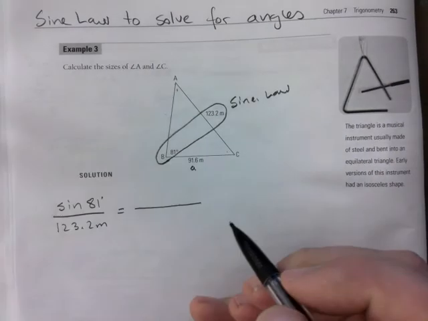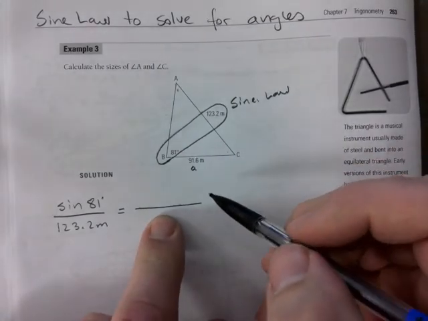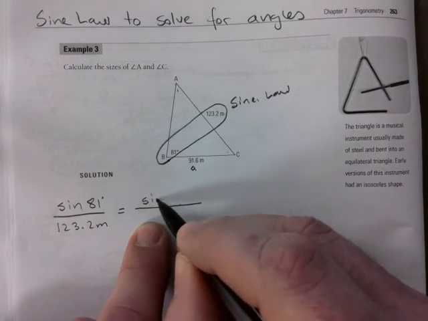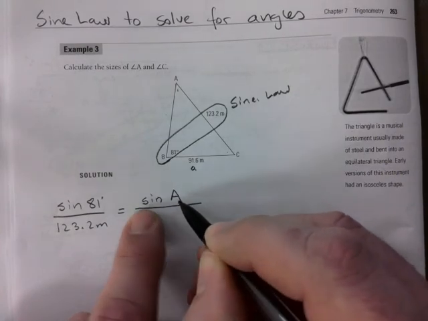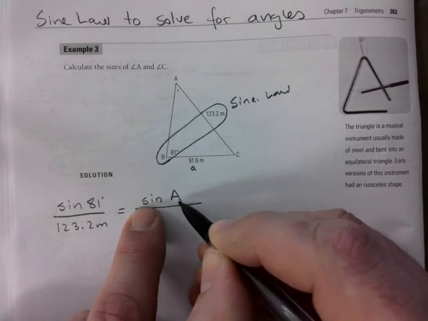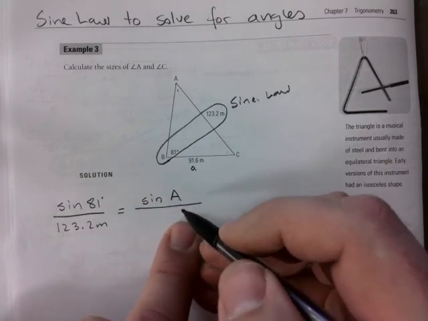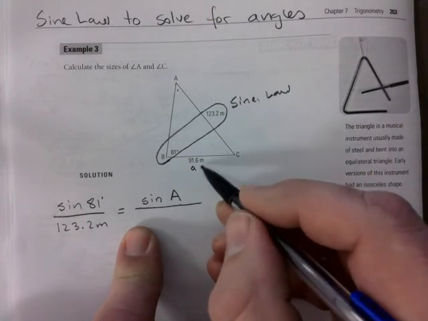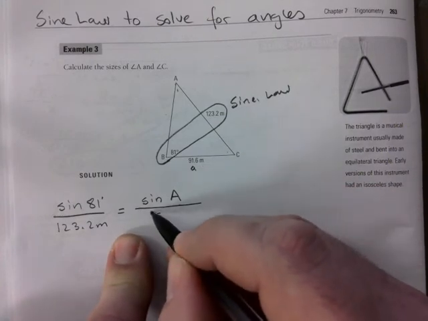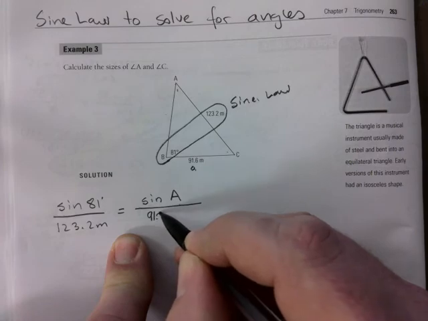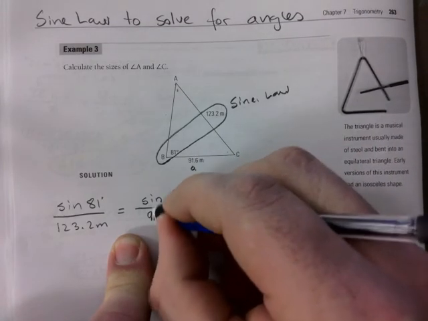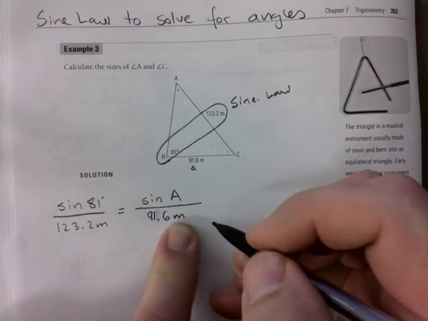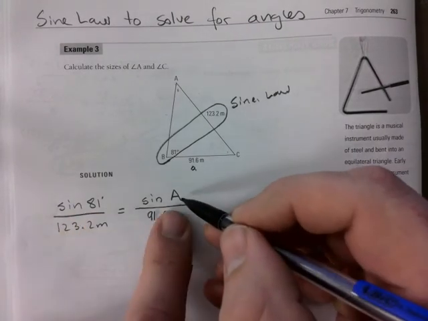over. We want to solve for angle A, so watch carefully. It's not just A, it's sine of A. Angle always has to be glued to either sine or cosine. It never just shows up like that. And side a is 91.6 meters. So now you have both sides, but you want to find the angle.